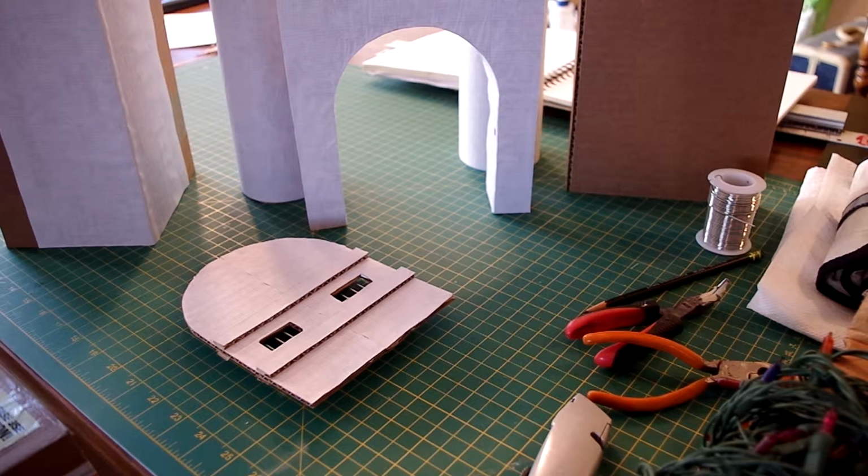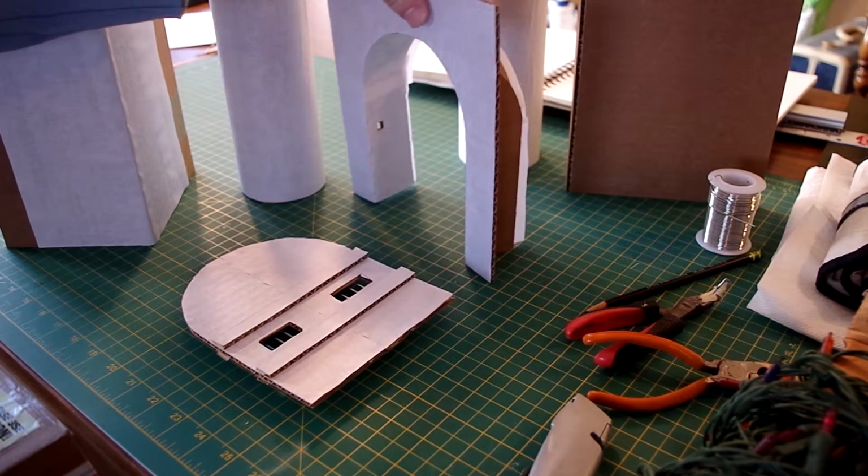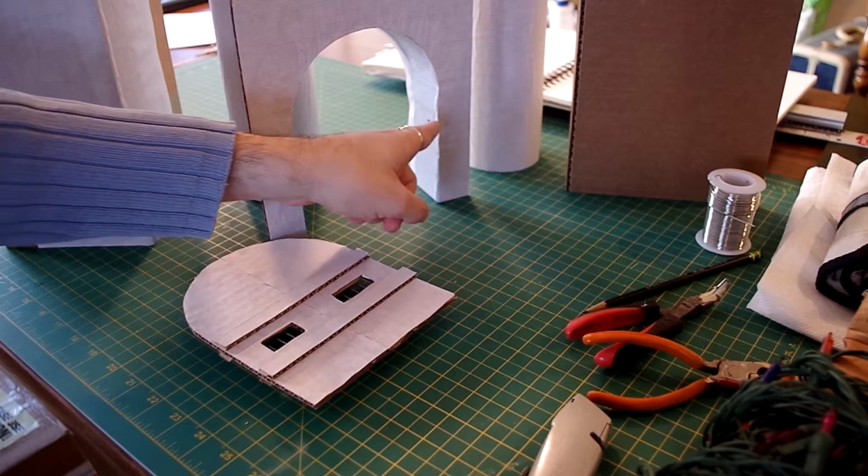But in order to make sure I get the lighting correct and have the shadows wrap around these round towers correctly, have it light inside the gates correctly, I've actually built this model with the idea of being able to light it, which is why you might notice I've cut these little holes inside the sides of the arch.